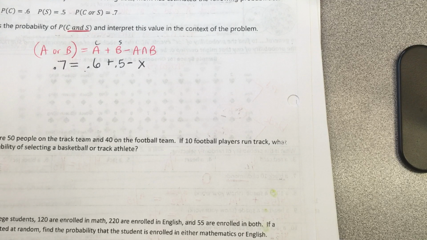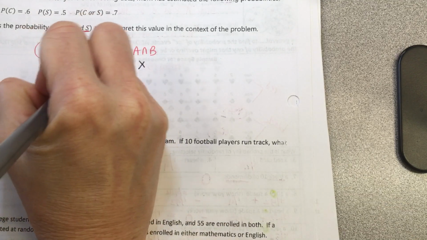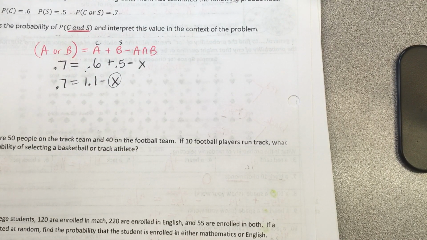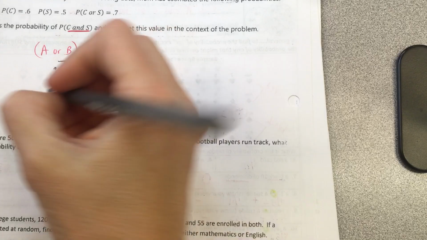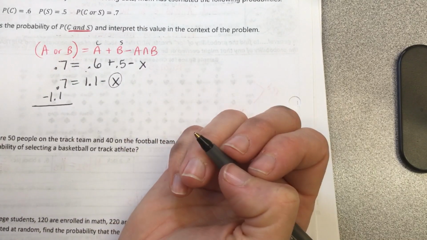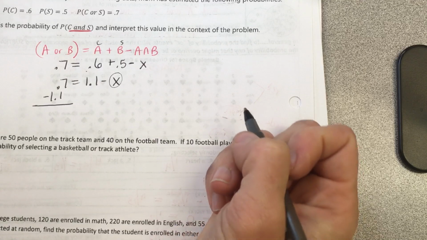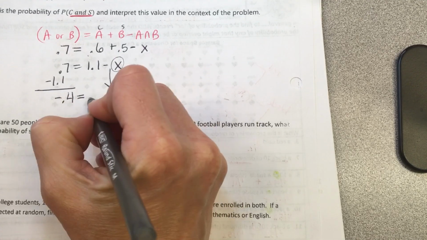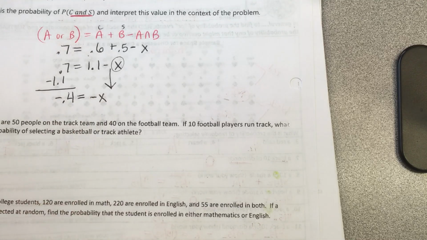What do you do first to solve that for X? You add 0.6 and 0.5. Okay, you're trying to get X by itself, so then what would you move? You move the 1.1. Do you add it or subtract it? You subtract it because it's positive, so when it moves to the other side, you have to subtract it. Which gives you what? It's 0.4. Close. It's negative 0.4, which it's not really going to matter because what kind of X is this? It's negative X. What happens when you have a negative on both sides? It changes to a positive.